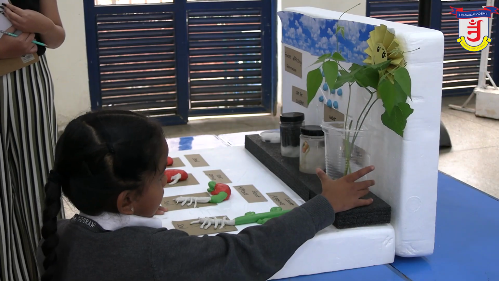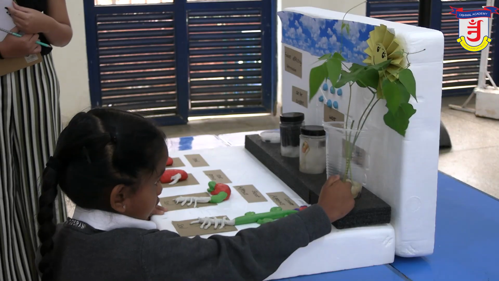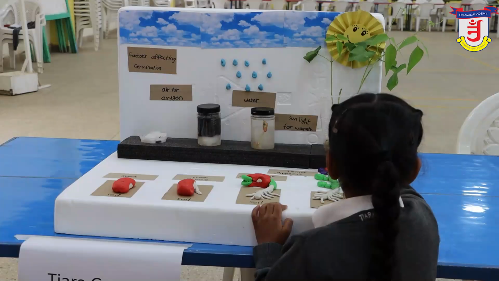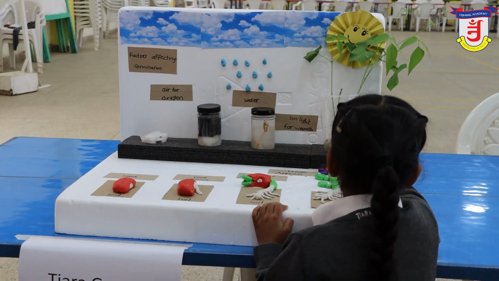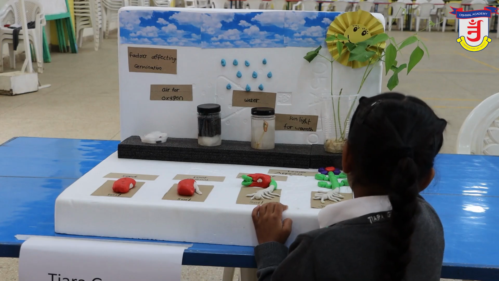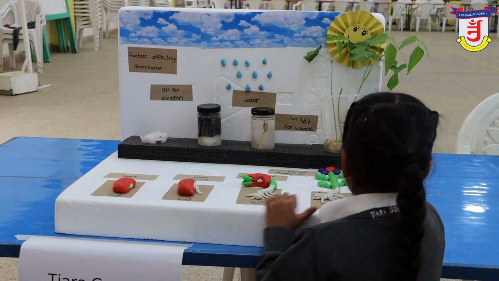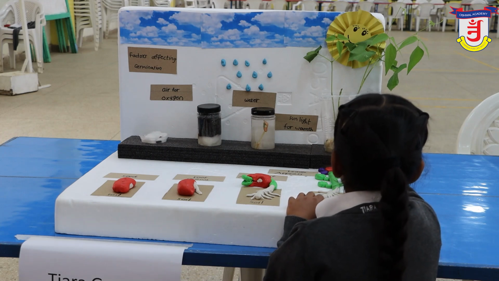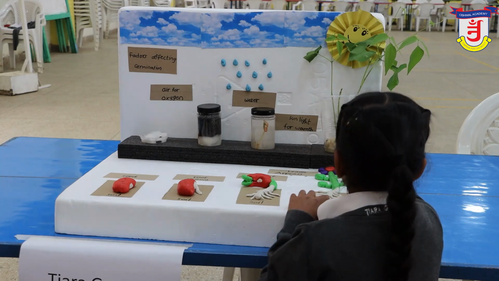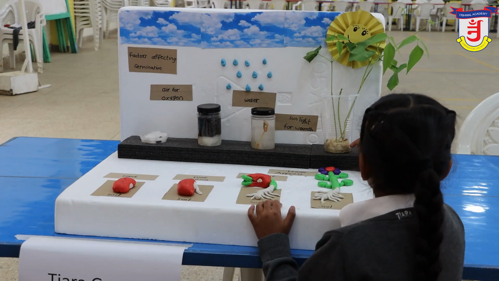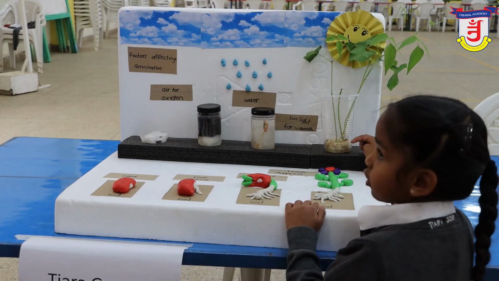I took a big container, then I put cotton, I put a seed, I watered it, I kept it in sunlight to make it grow.